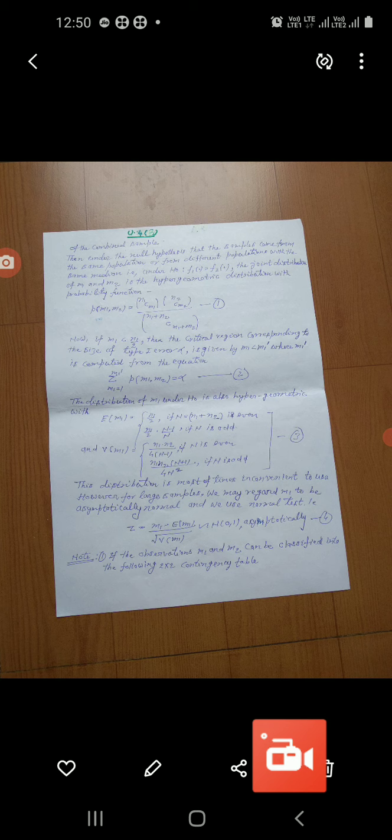So we have expectation of m1, that is the number of x's, equal to n1 by 2 if capital N is even, and equal to n1 by 2 into (capital N minus 1) upon capital N if N is odd, and its variance is given by n1 n2 upon 4 into (capital N minus 1) if N is even, and equal to n1 n2 into (capital N plus 1) upon 4 capital N square if capital N is odd. So let it be equation number 3.